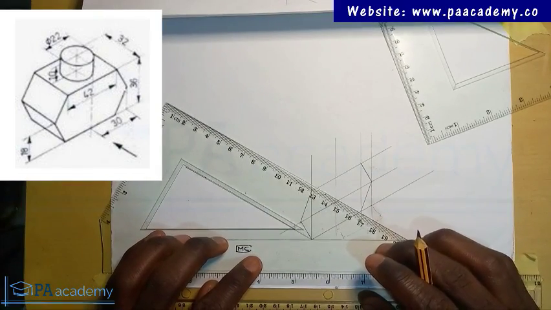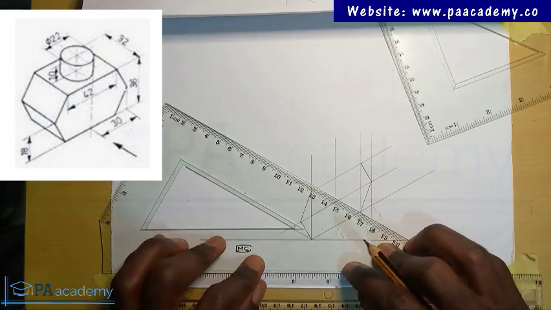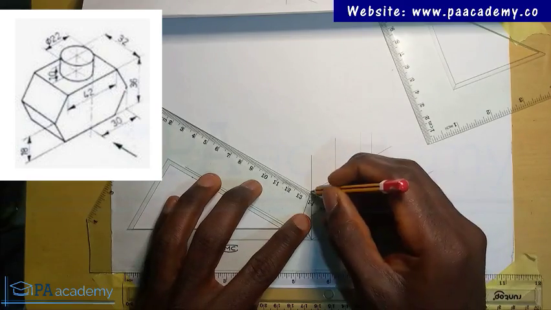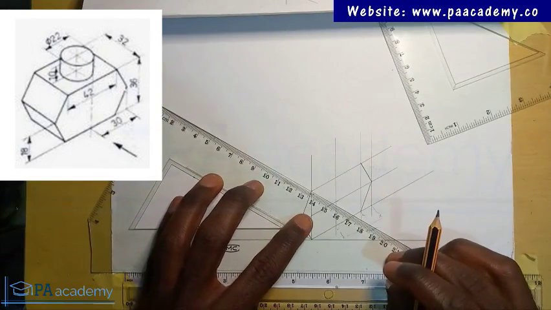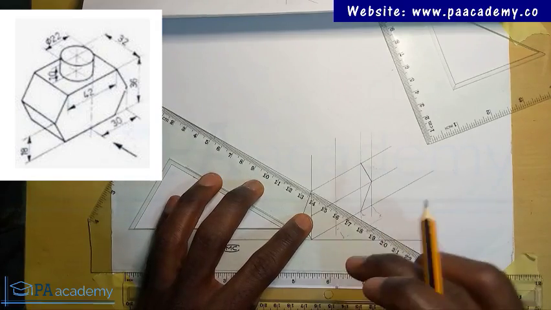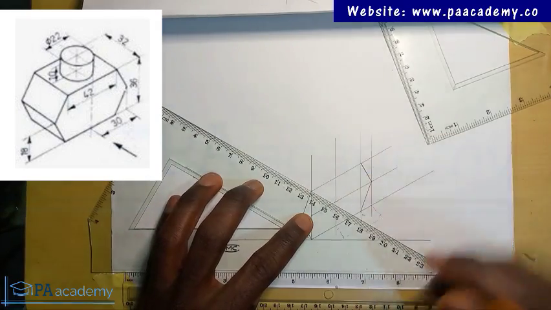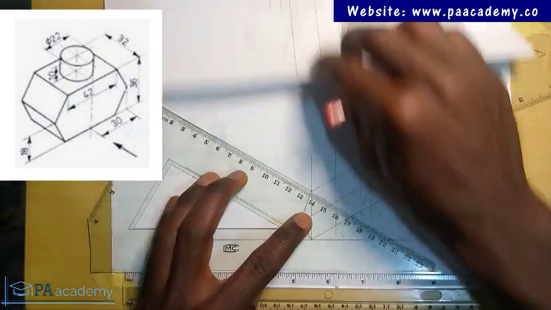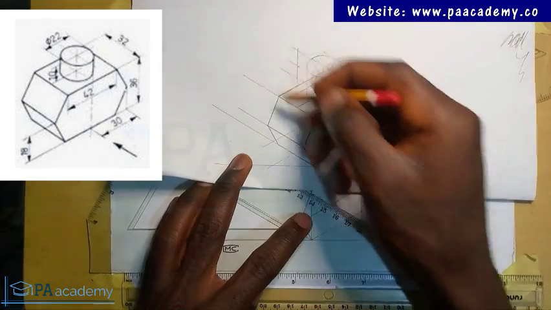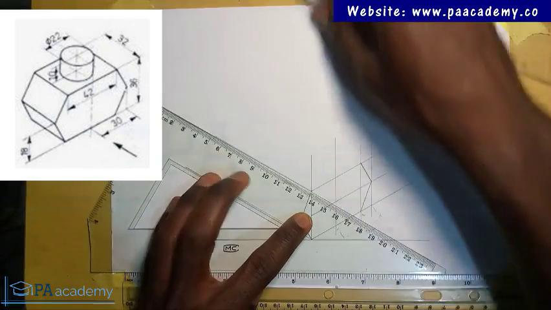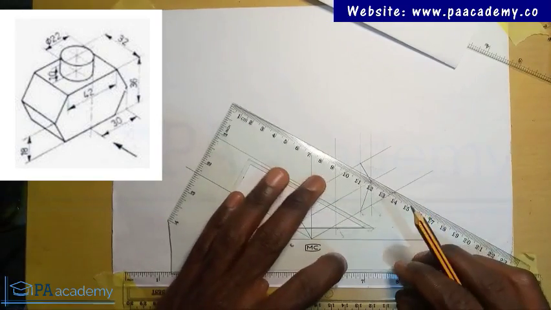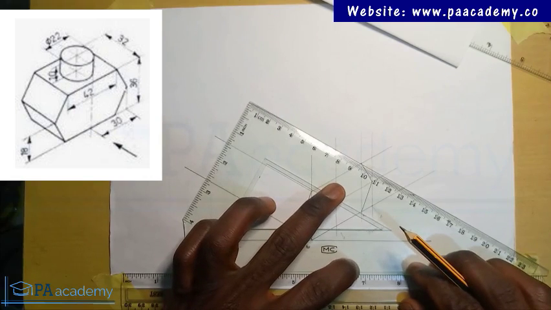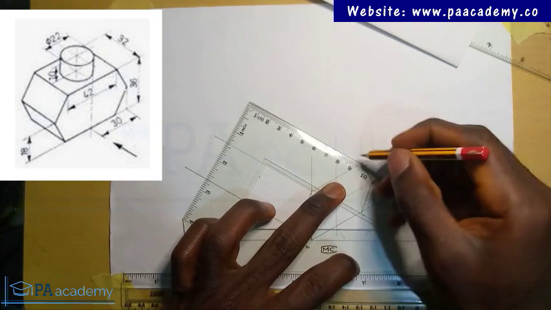So what I want to do now is to project some lines on this part of the drawing from the point of intersection here. If you are using a T-square, you just introduce your T-square and then you place your set square, it should rest on your T-square. I'm using my ruler in place of a T-square. So from this point here, you project this line, and this line. Don't forget, all these things should be faint lines.